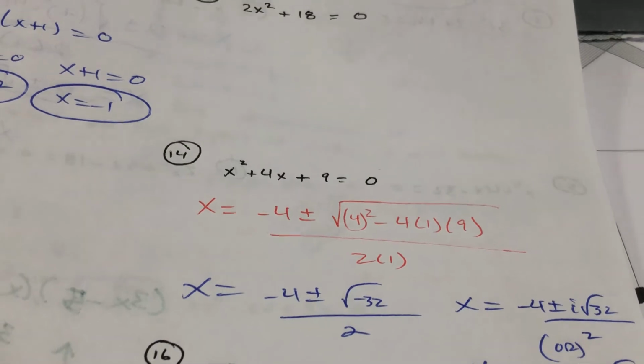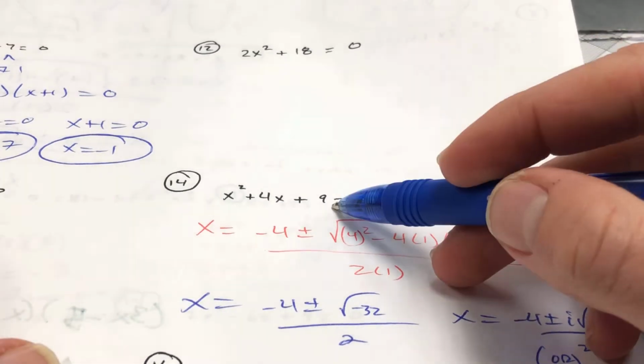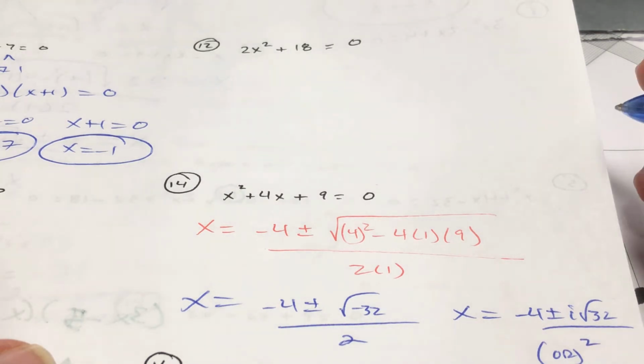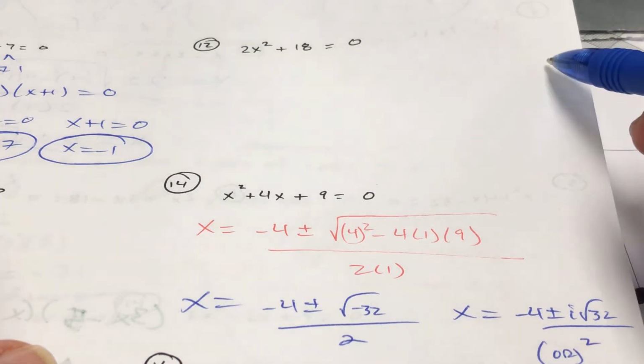All right, take a look at 14. We're going to try to factor first. What multiplies to 9 and adds to 4? What multiplies to 9? 9 and 1, 3 and 3. Neither of those pairs add to 4, so I have to use the quadratic formula.